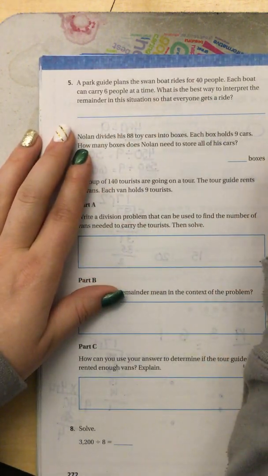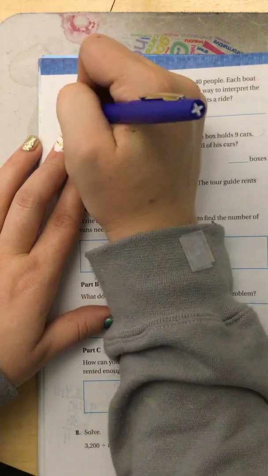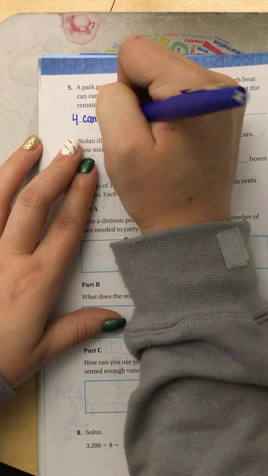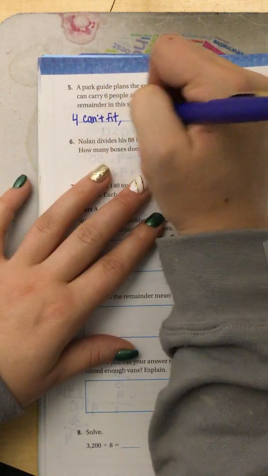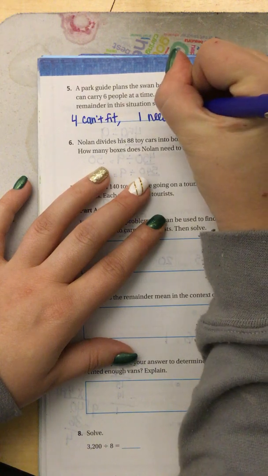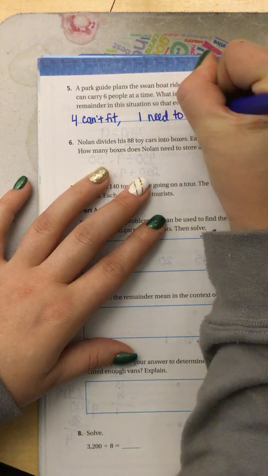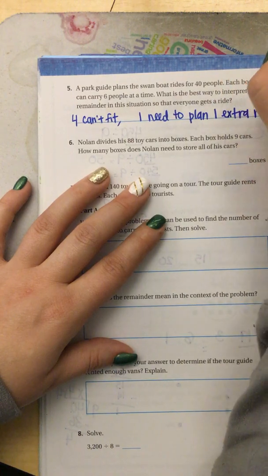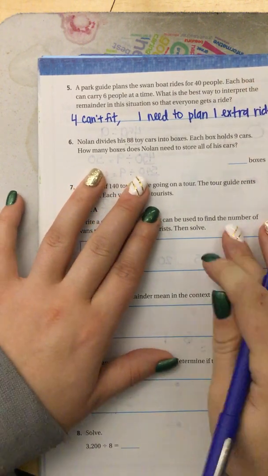So that means, what does this remainder tell us? Well, it means that 4 can't fit. And that tells me I need to plan 1 more ride. So 1 extra ride, so that I can fit everybody.